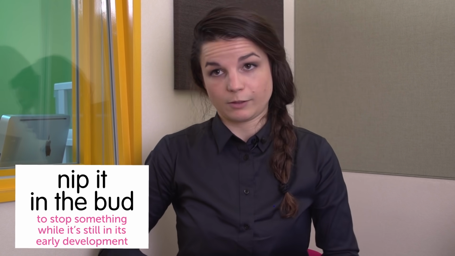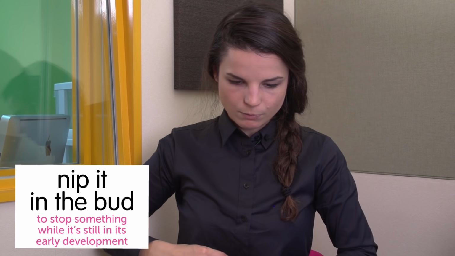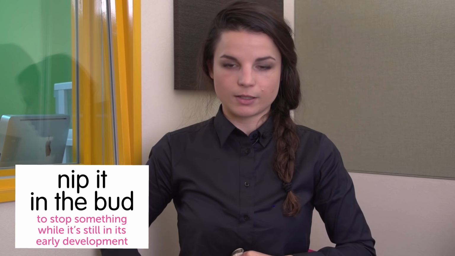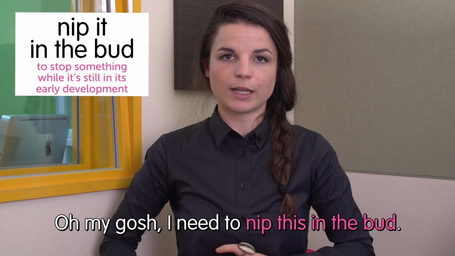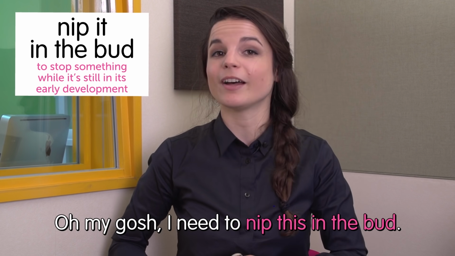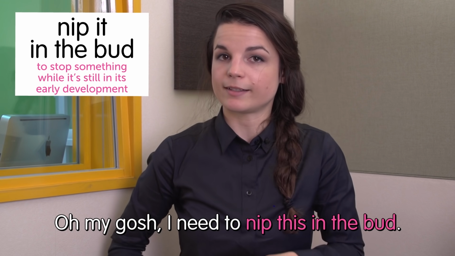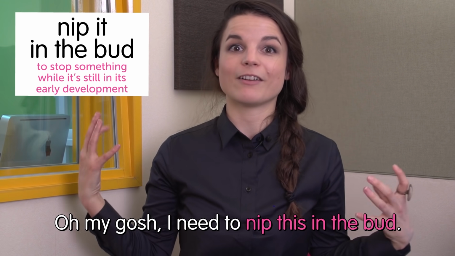Knitting a sweater, because I was knitting a sweater earlier. There's a section of the sweater where the thread, the yarn has started to unravel, and you think to yourself, oh my gosh, I need to nip this in the bud. So you decide to fix it right away instead of letting the sweater just slowly unravel as you work on it.